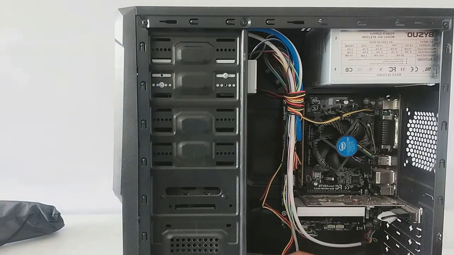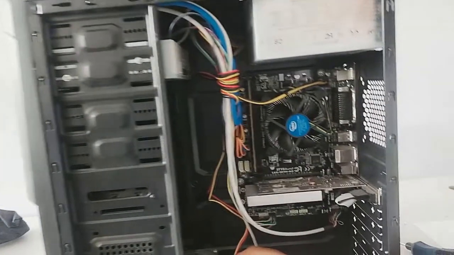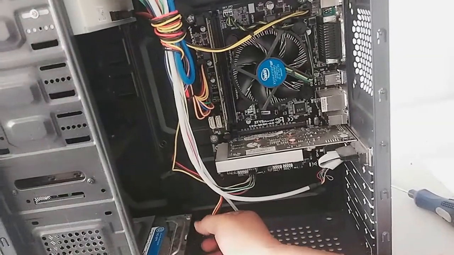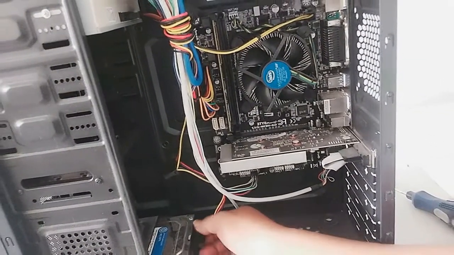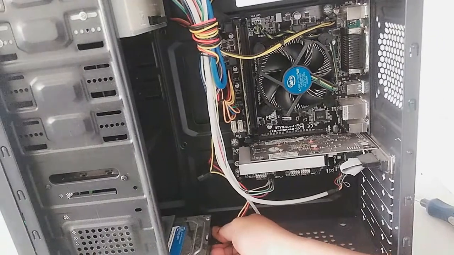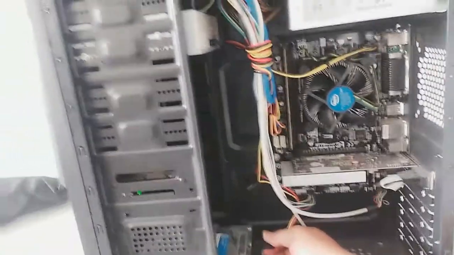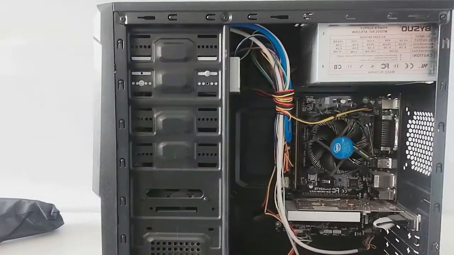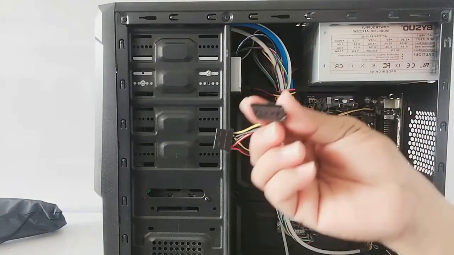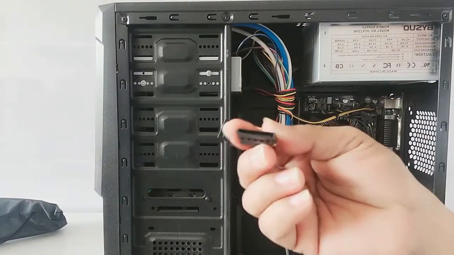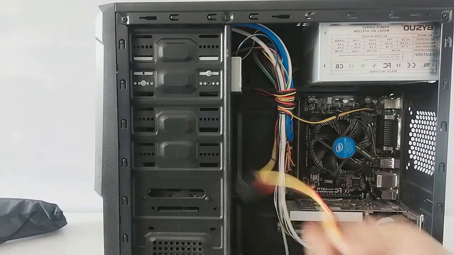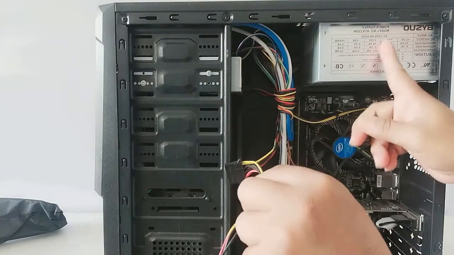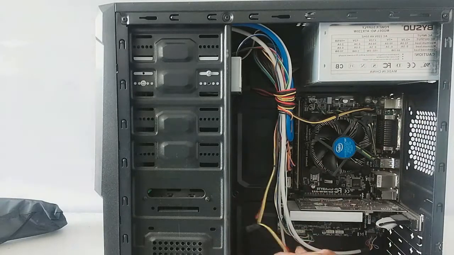Then another one is the power supply of the hard disk. Okay, this one. So this is the power supply. So we need to remove this one. So just pull this one. Alright. So this is now the SATA power cable, which is connected to this power supply.